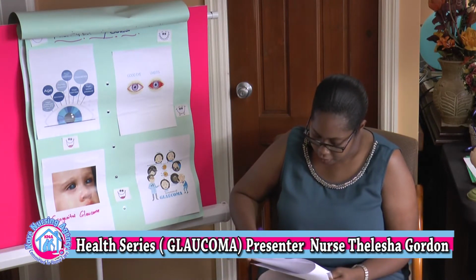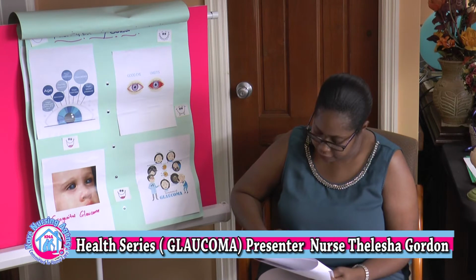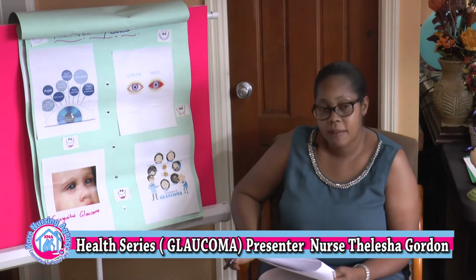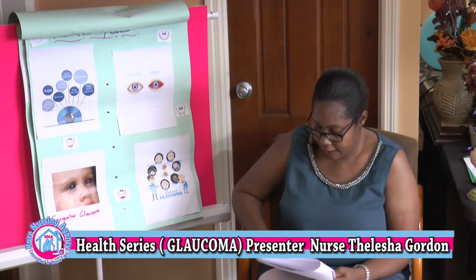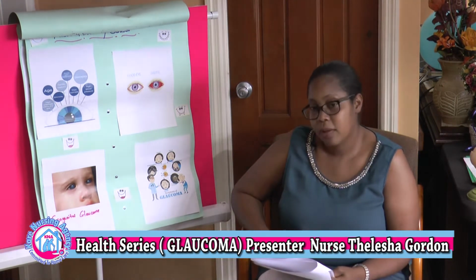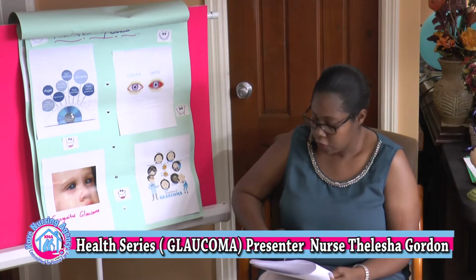And some other causes: buildup of deposits in a drainage tube in the eye, a common example being pseudo-exfoliation glaucoma. You can have new blood vessels developing in the angle where the fluid is supposed to drain in the eye that block the drainage of the fluid.